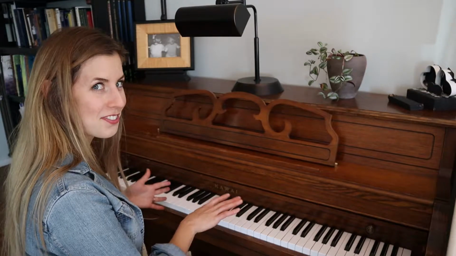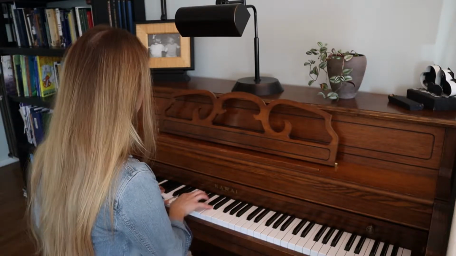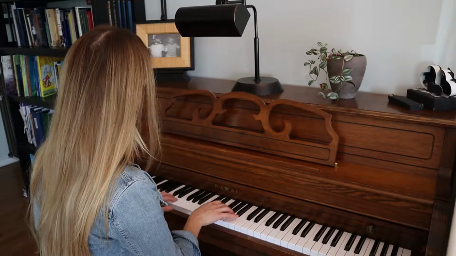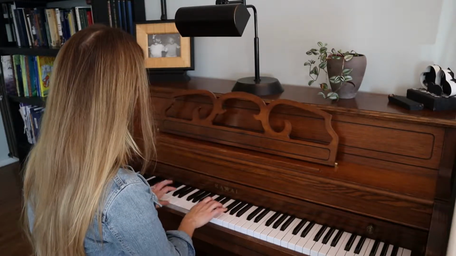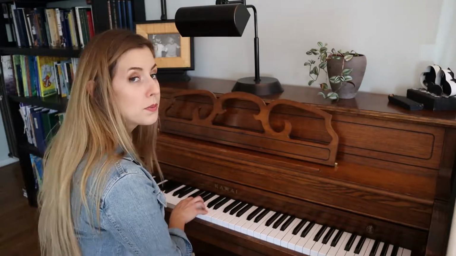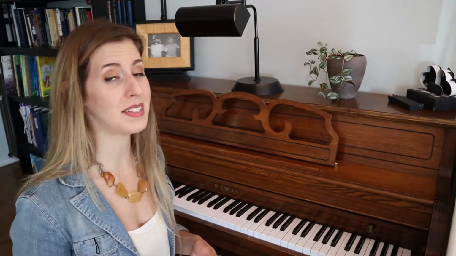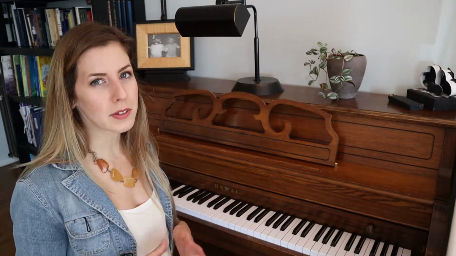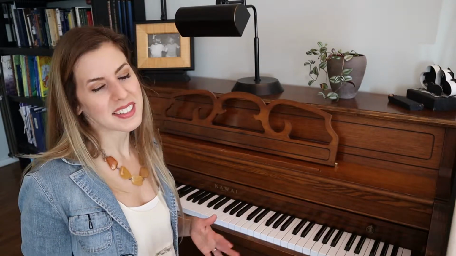Let's try just shifting it on the white keys. So that's not even just D minor, it's actually a mode. It's totally different. It's similar, it's definitely reminiscent of it, but it's not the same.